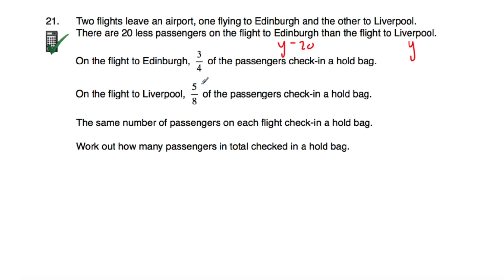And on the flight to Liverpool, 5/8 of the passengers, so 5/8 of y, check in a whole bag. And then we're told that the same number of passengers on each flight check in a whole bag. So that means that they'll be equal to each other. So 3/4 of y subtract 20 would be equal to 5/8 of y, because the same number of passengers check in a whole bag.